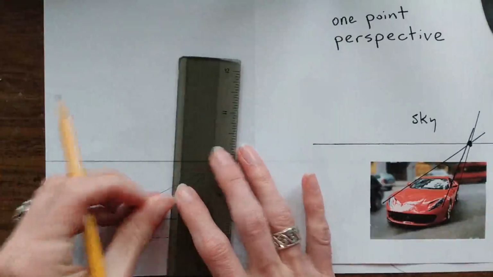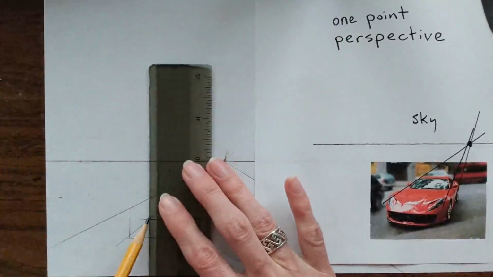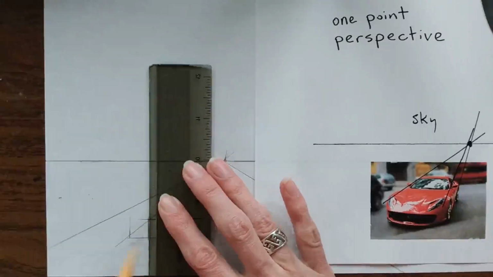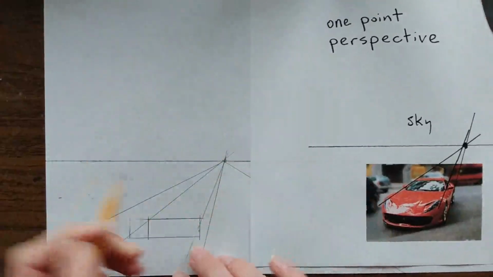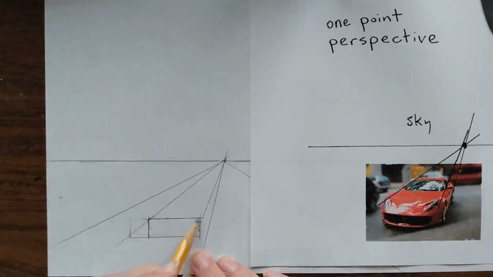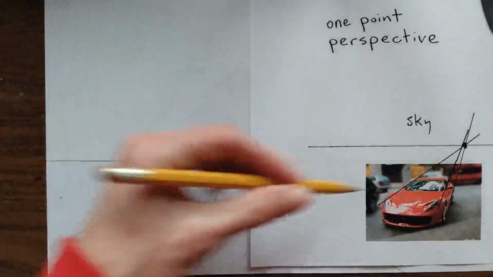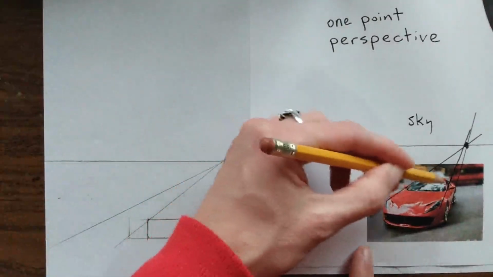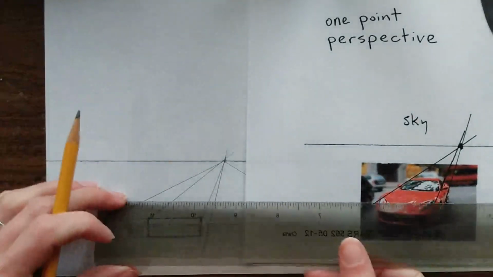Oh, sorry. Other side. That's the top of my... this right here, that's the top of my hood. So I can't go out farther than my hood when I'm drawing. So here we go. I've got a shape for that. Then I can go back on the hood towards my windshield and decide how far back that windshield is going to be.